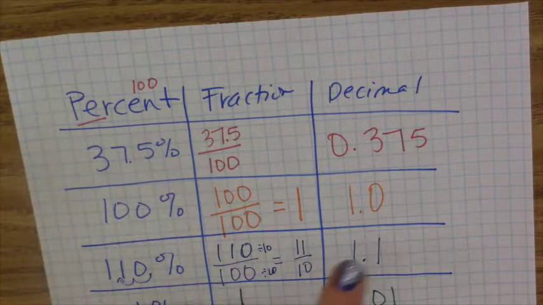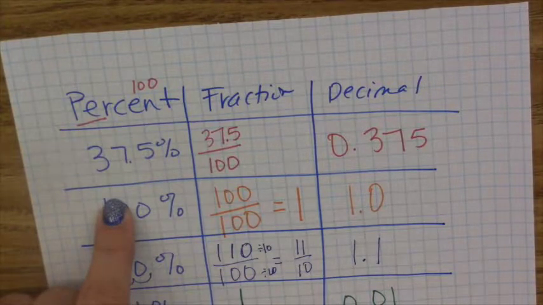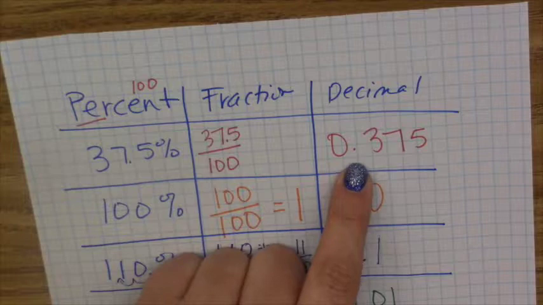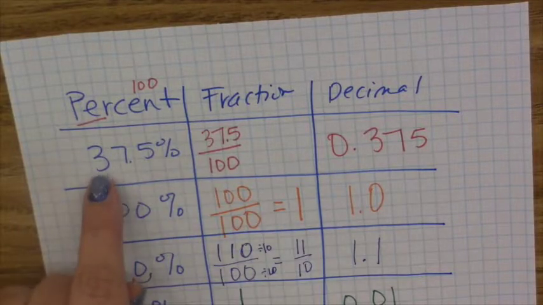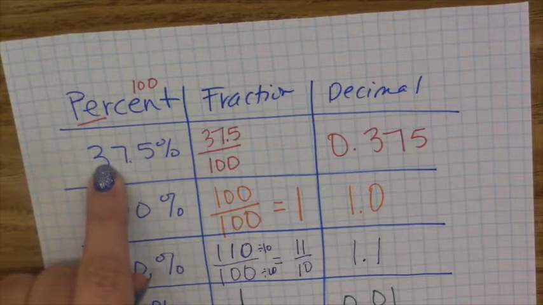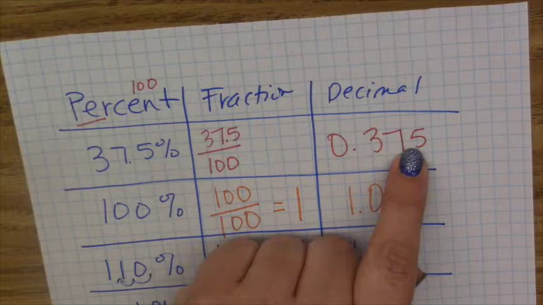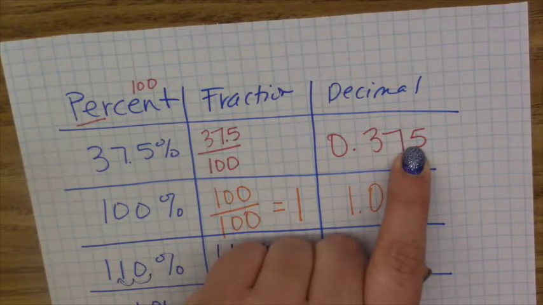If I gave you a number as a decimal, how could you tell me what the percent is? For this one, we would multiply by 100. If we divide going this direction, to go from this direction to this direction, we do the opposite, which is to multiply. So we would take this and multiply it, or move our decimal point over 2 places to the right.